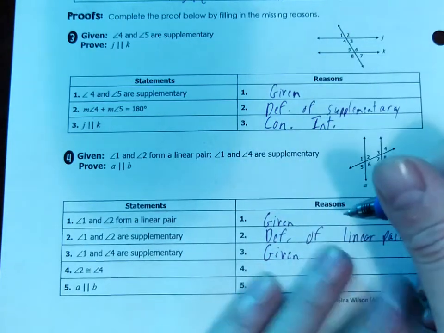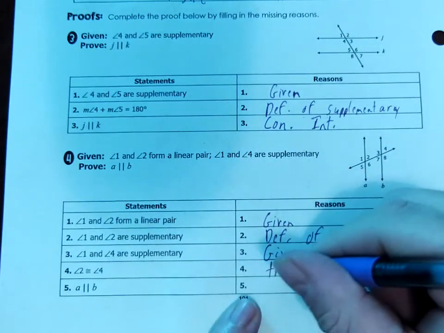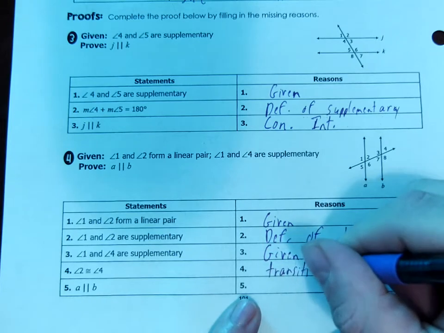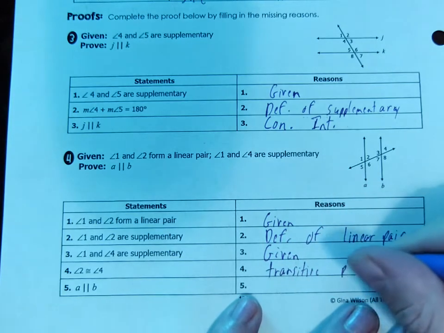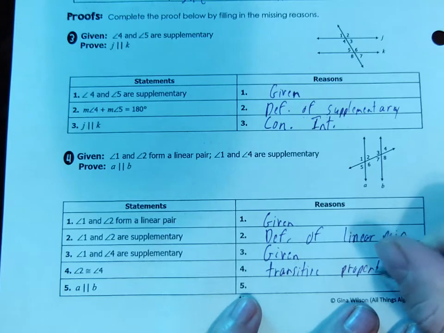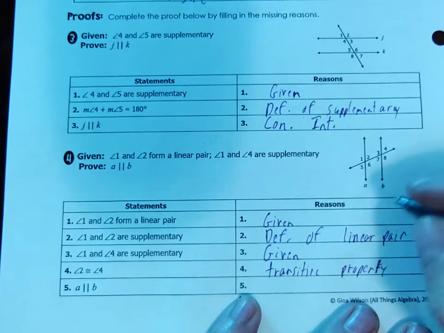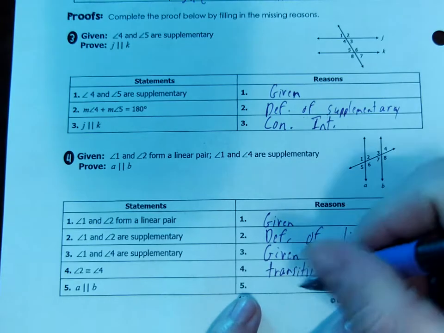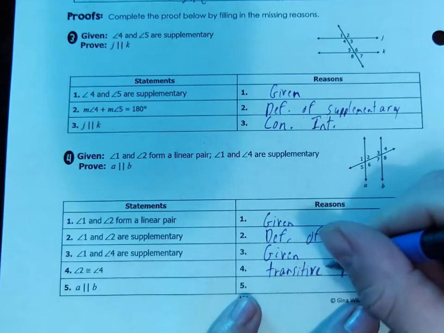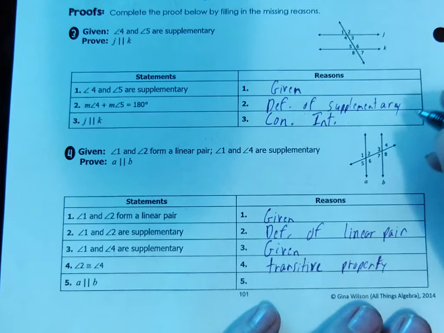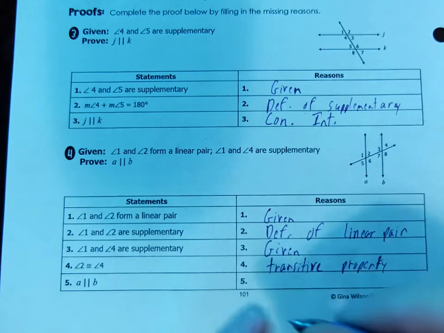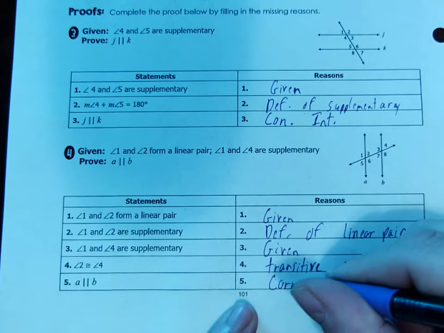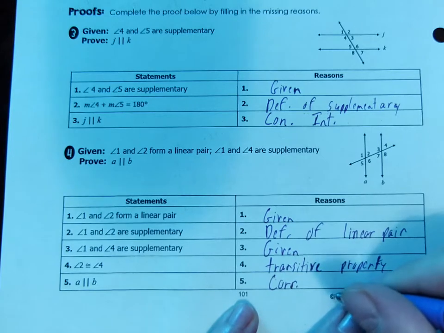So this would be what's called the transitive property. What the transitive property says is that if you have two things equal to the same thing, they equal each other. The transitive property of equality. And then A would be parallel to B here because 2 is equal to 4. Those are corresponding, so these are corresponding angles.